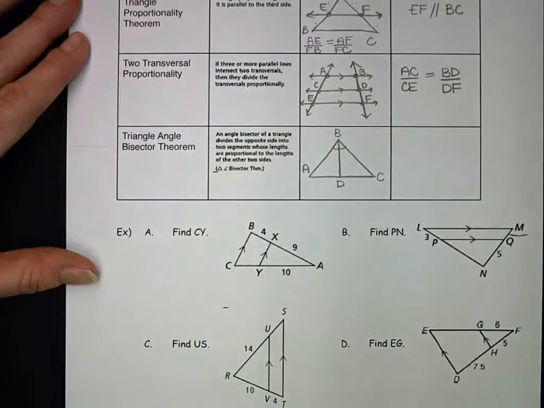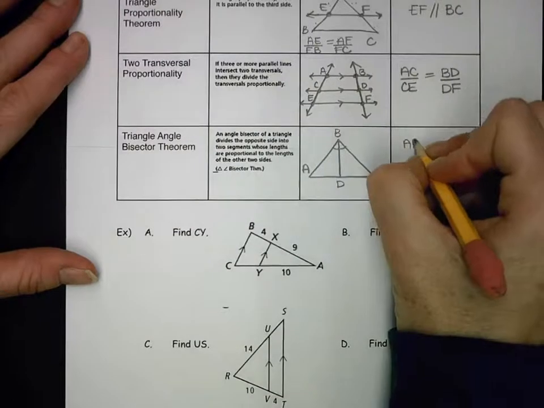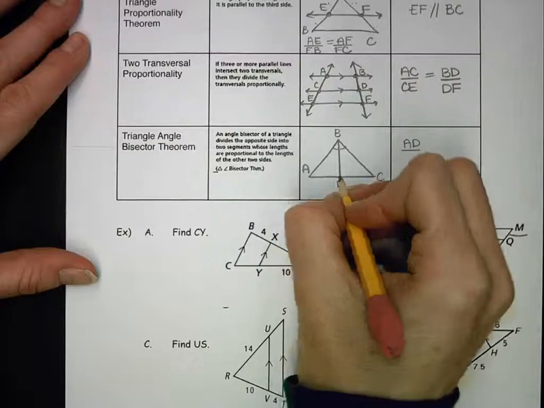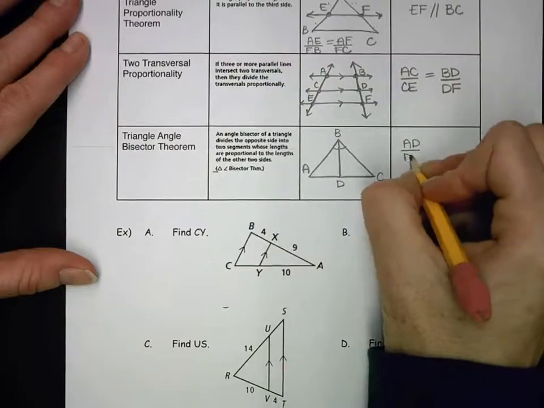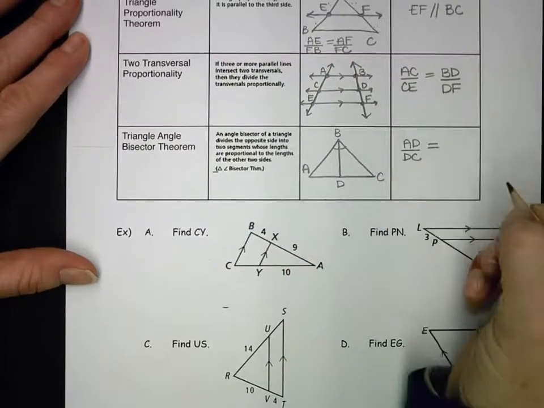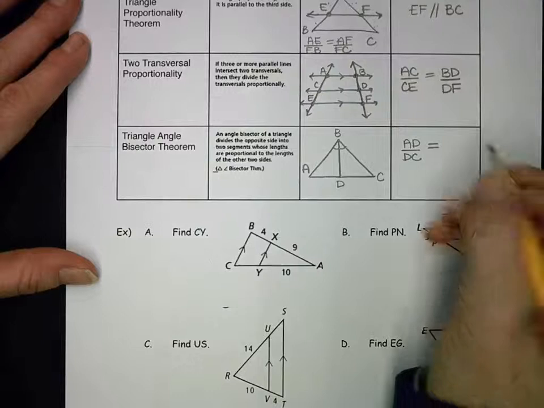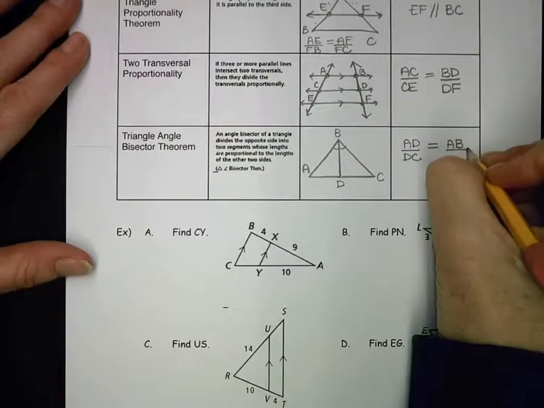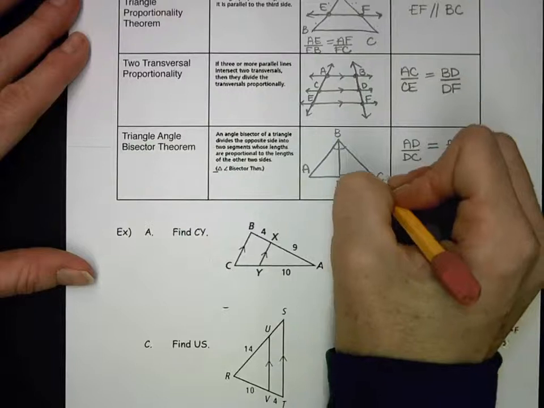And then I'm going to call this point D. What it does is it divides the opposite side into two segments whose lengths are proportional to the lengths of the other two sides. So for example, in this case, we would say AD, this segment here, over this segment here, DC, is going to be proportional to AB over CB.